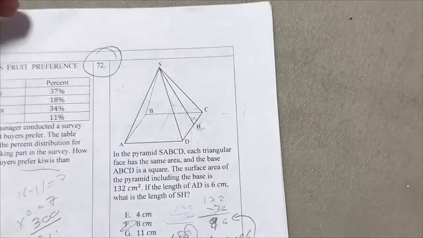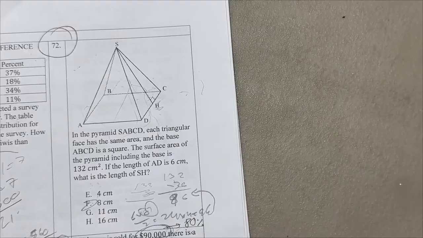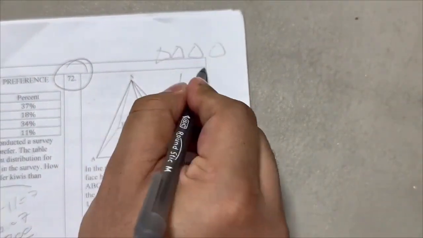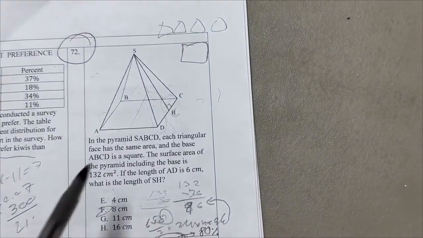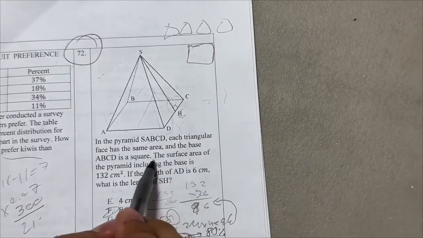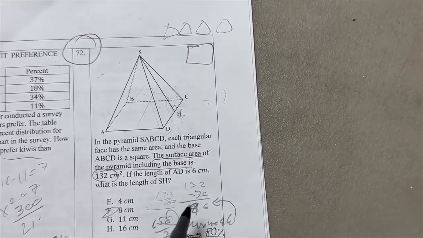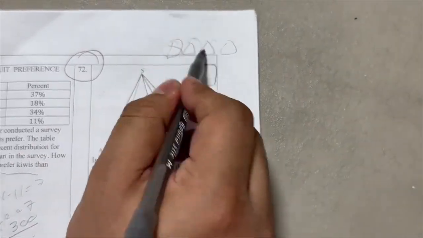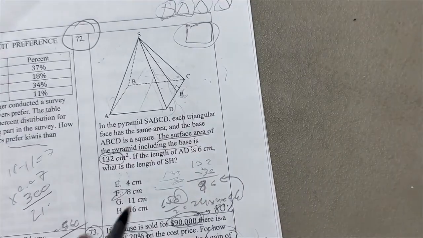Now, how do you do number 72? Let me explain this one quickly. It's a pyramid, right? If I give you 4 triangles and a square, can you put it into a pyramid? Yes. A square in the bottom and 4 triangles like walls. They said the surface area of the pyramid, including the base, is 132. To find the surface area, you find the area of each triangle and the square, then add it up.